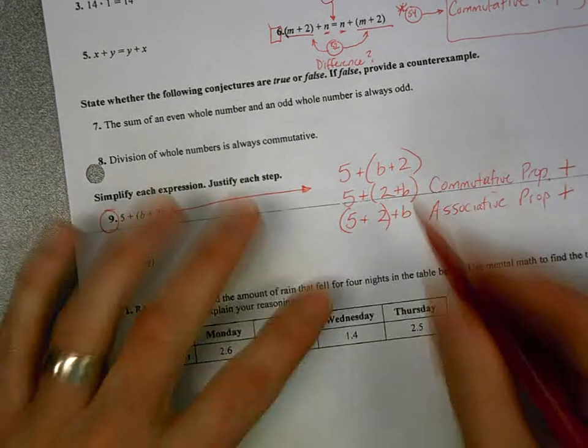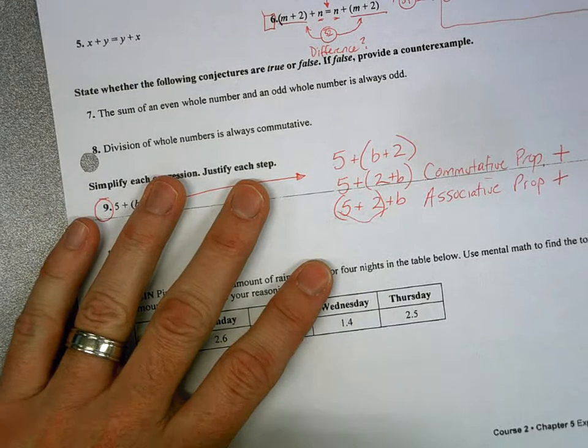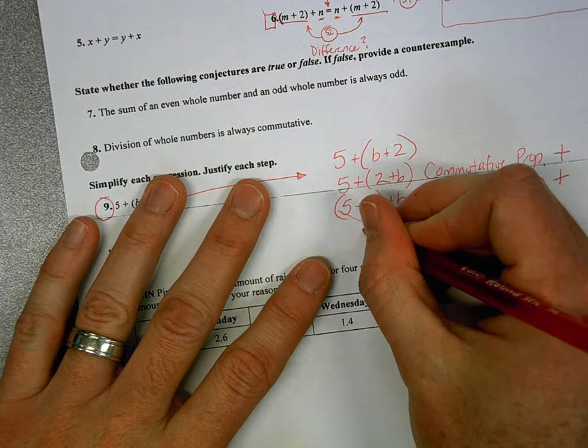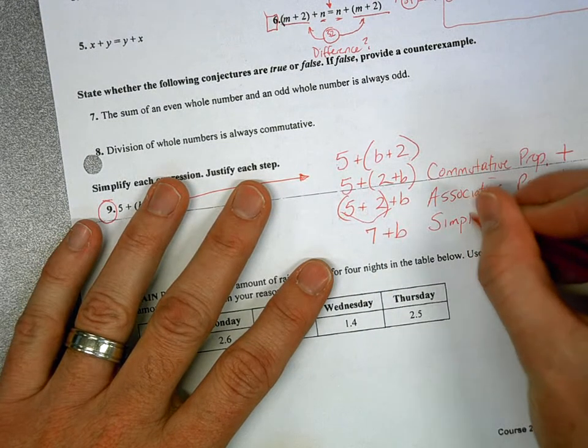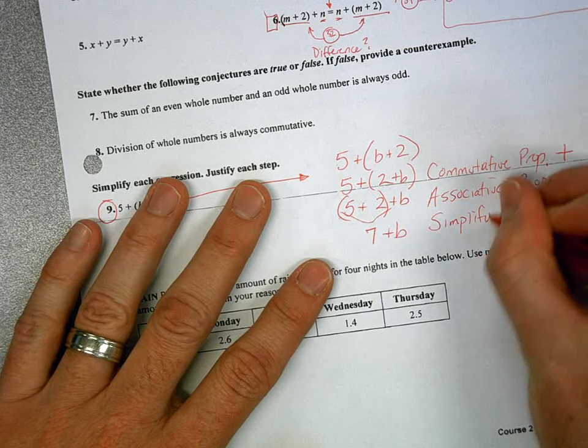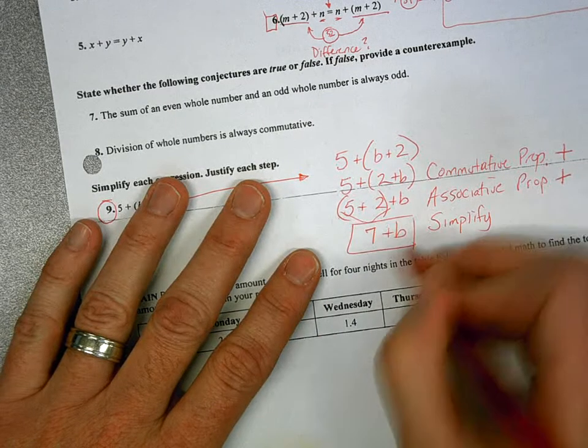I can just simplify this. So what I end up with is 7 plus b, and I just said what I just did, right? I simplified. And we can't add those two because we don't know what b is, and so there's our answer.